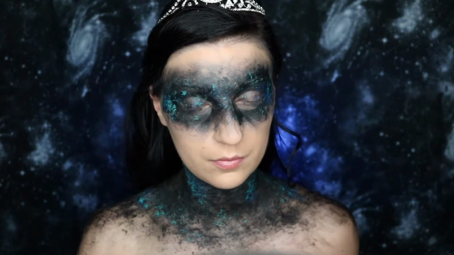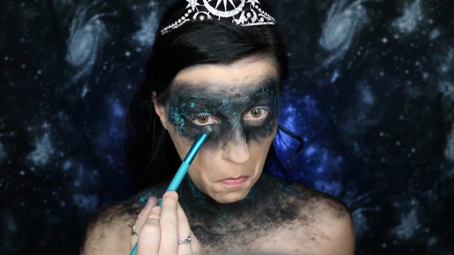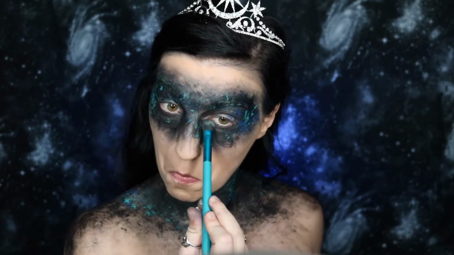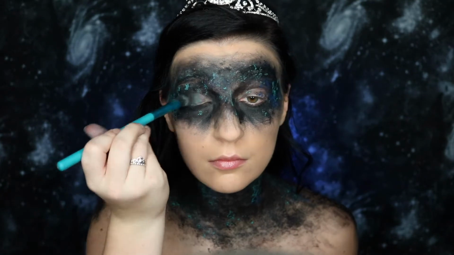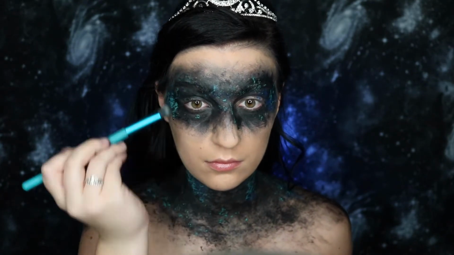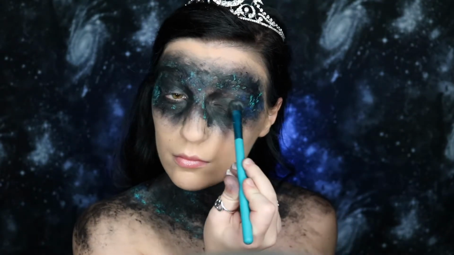Next, I just took some black eyeshadow and I'm going to be packing that around my eye. Not only is this going to set the black body paint that is there, but it is also going to be filling in the areas that I wasn't able to get with the body paint.